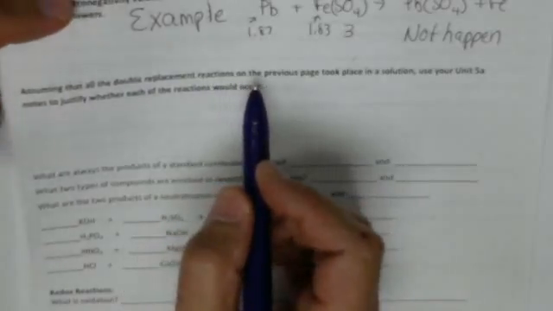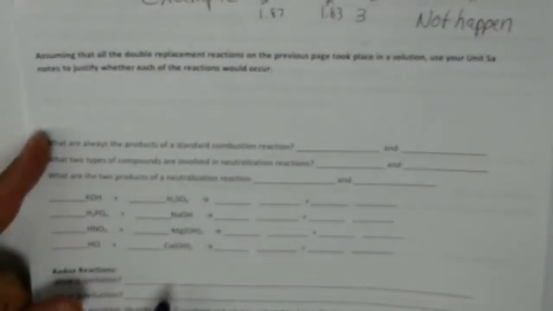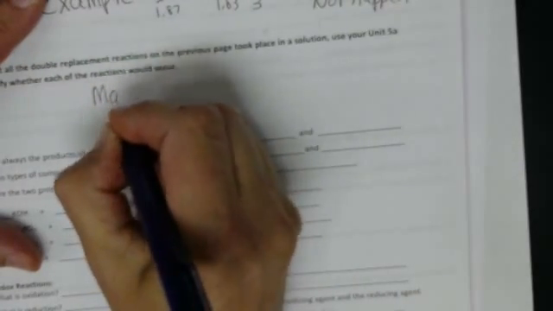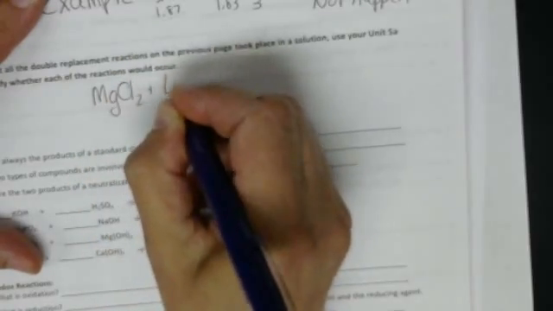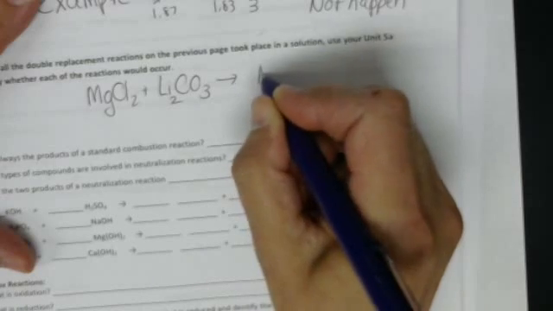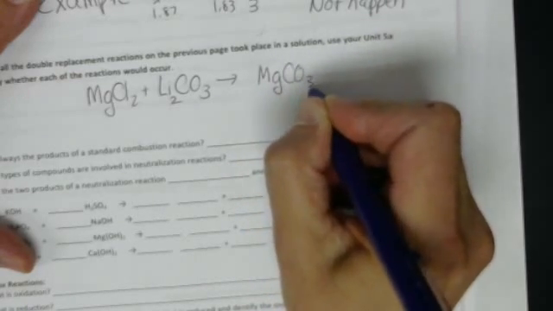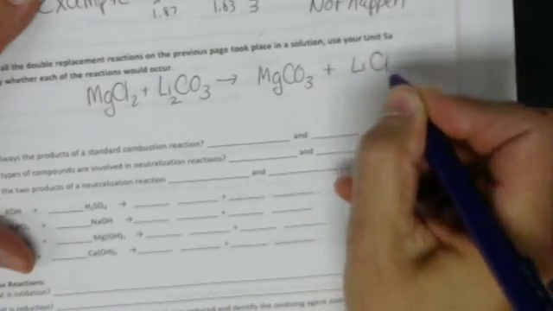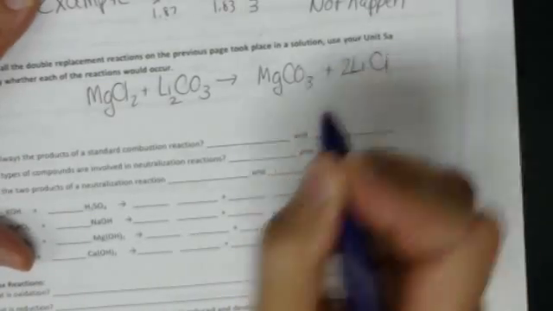All right, assuming that all the double replacement reactions on the previous page took place in a solution. Remember, double replacements have to take place in solution for them to happen, like our acid and base interactions. But also things like, let's just look, here's the magnesium chloride lithium carbonate reaction. So we had magnesium chloride plus lithium carbonate becoming magnesium carbonate and lithium chloride. And we balanced it previously. We need to do that.